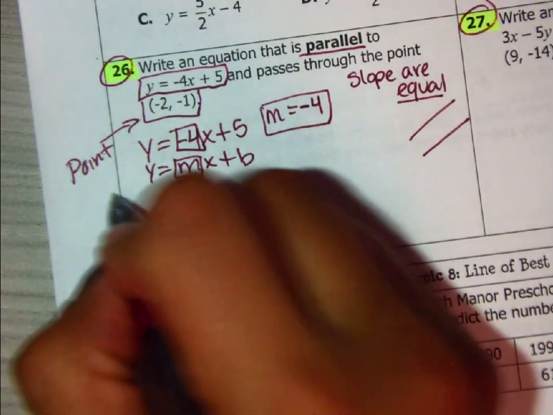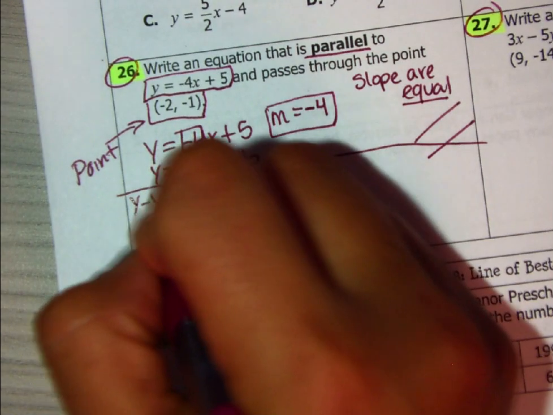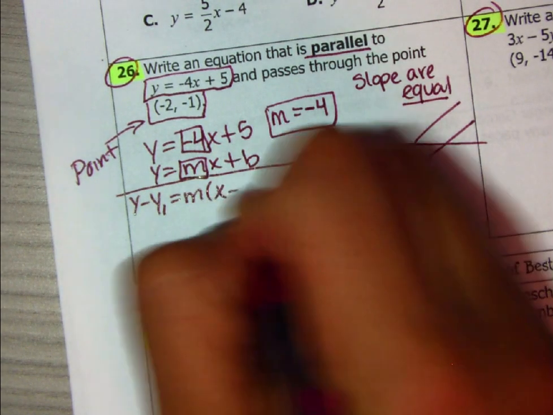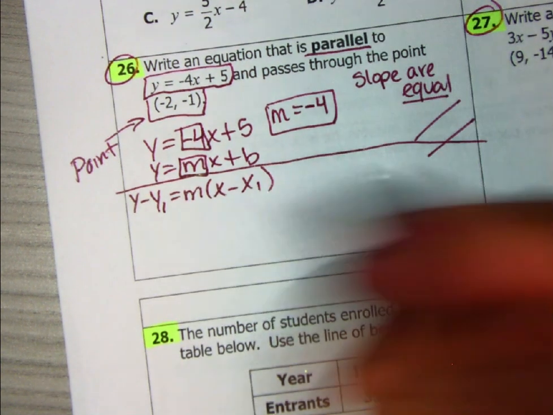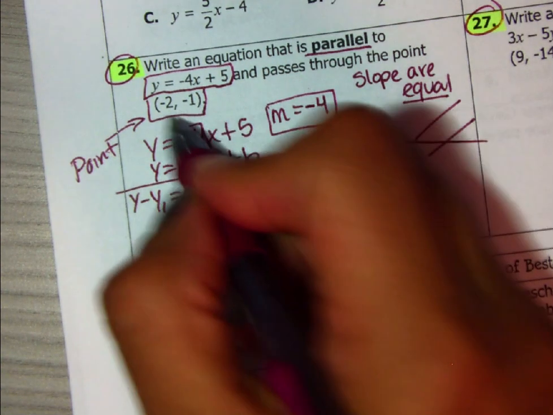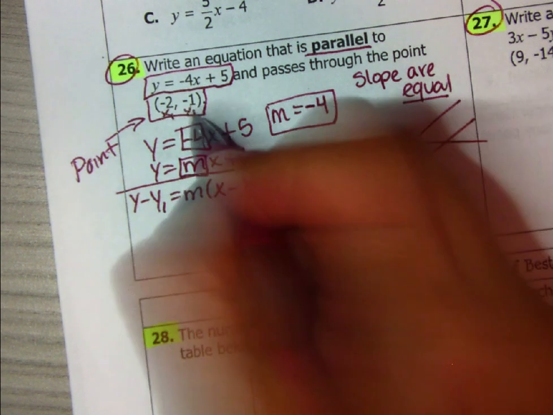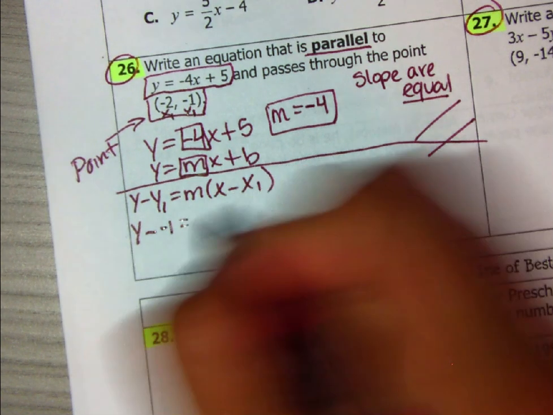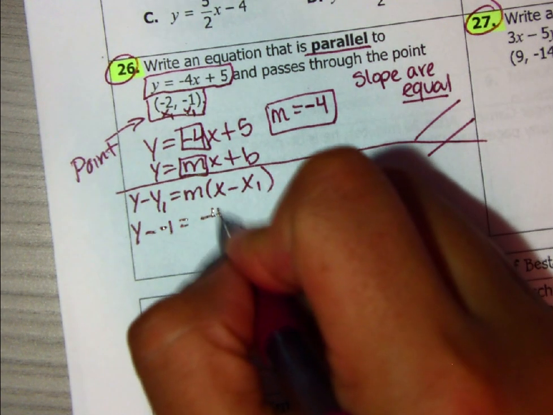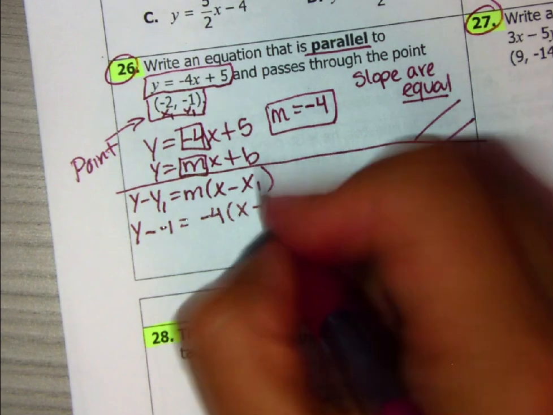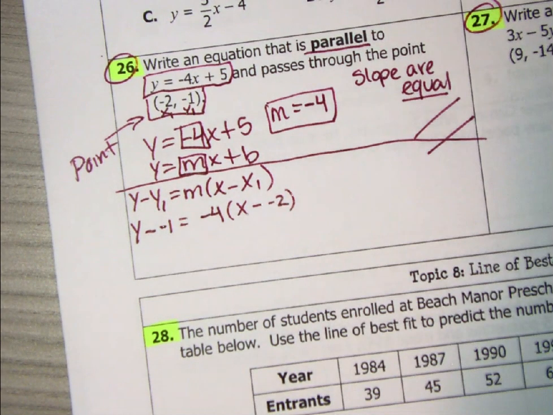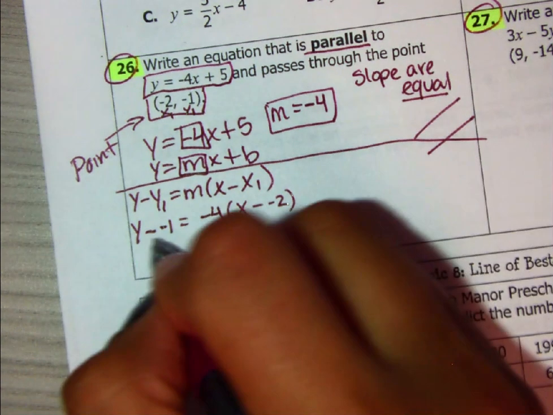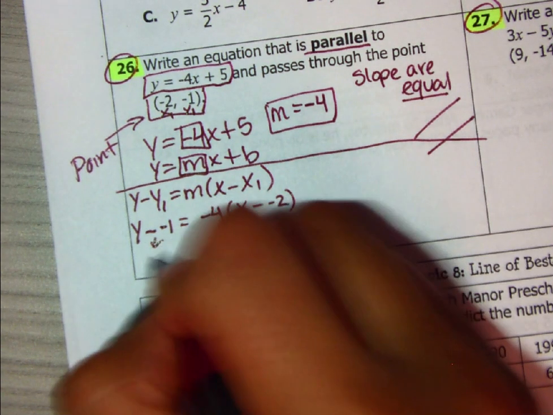So once again, I'm going to show you both methods. We are going to do first y minus y1 equals m times x minus x1. And we're going to use the point that's given right here. This is your x1, y1. So we're going to have y minus negative 1, and the slope is negative 4, x minus negative 2. And like the previous example where there's double negatives, this becomes a plus.